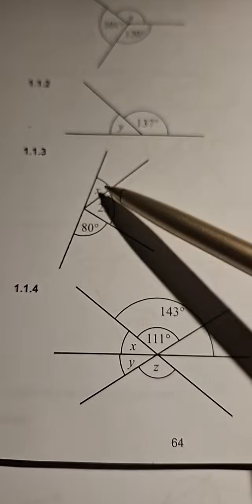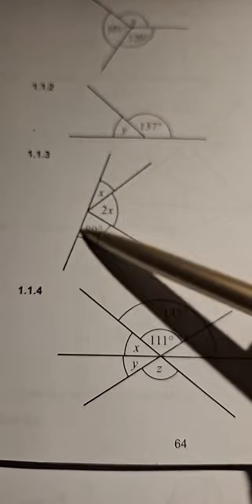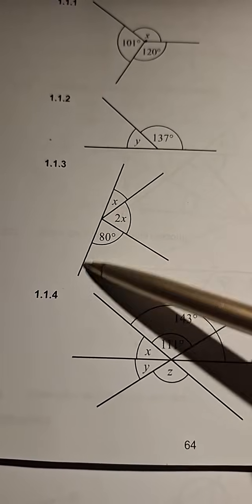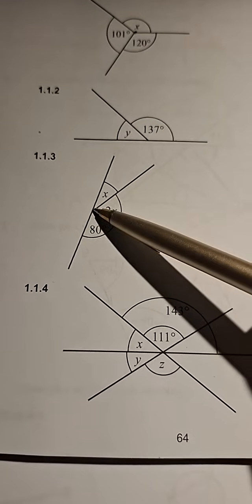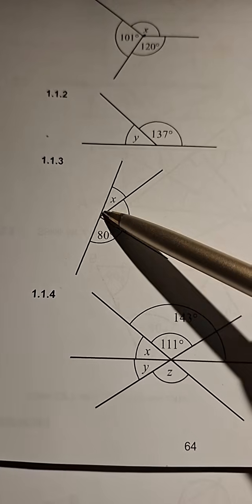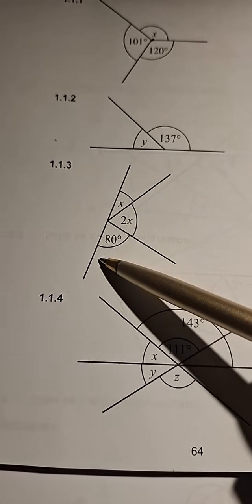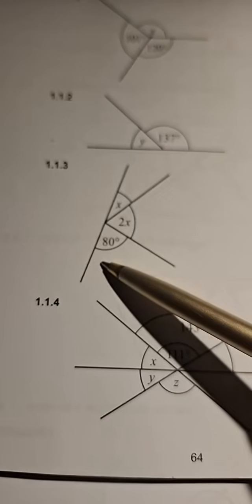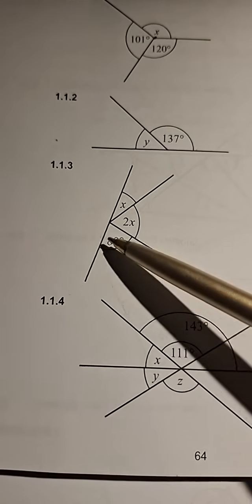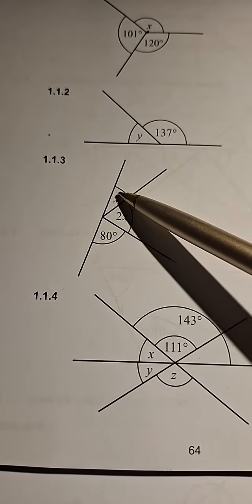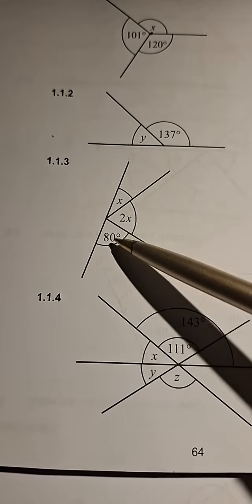Let's look at this one, guys. This is a straight line, okay? This is a straight line, all right? This is a common vertex. There are angles formed next to each other. Yes, it will be angles on a straight line, as always. So what do we know about the relationship between x, 2x, and 80?